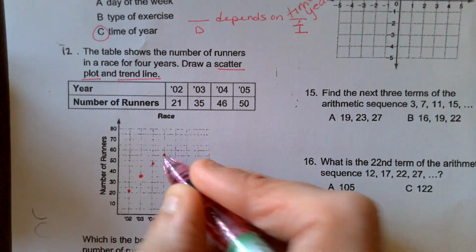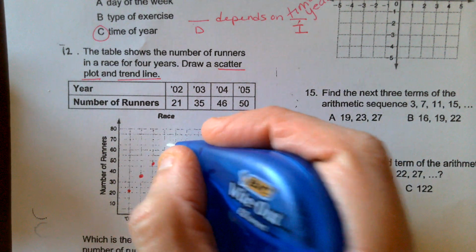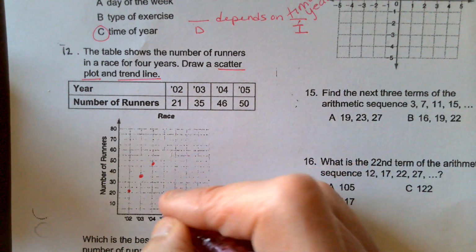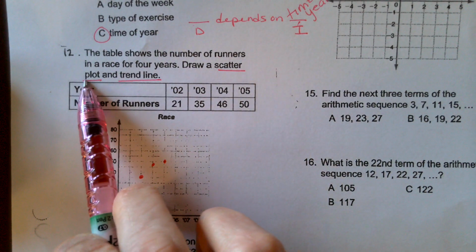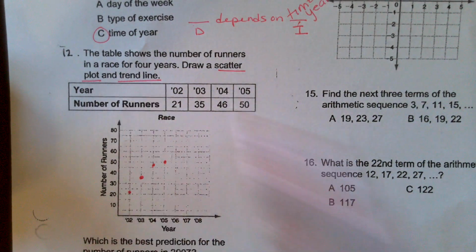Oh, whoa. That is up. That's 55. I'm really not seeing. It's down here, isn't it? Okay. So I have drawn my scatter plot. Done. But I have not drawn my trend line.